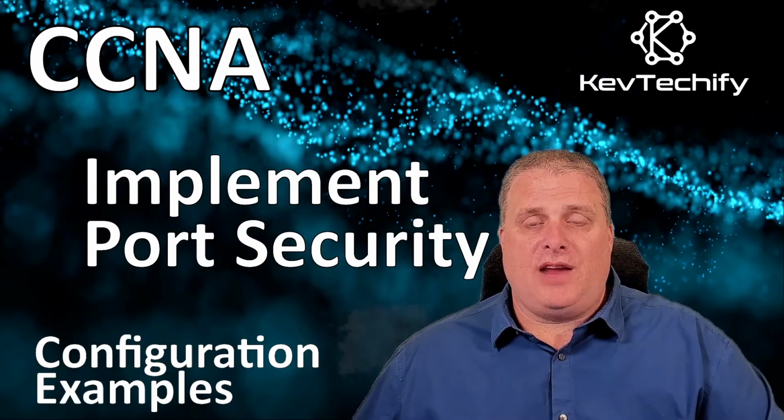In this episode, we're going to look at how to implement port security. I'll show you how to do it, and we'll talk about the concepts along the way. We'll configure and verify port security on a switch. Port security allows us to restrict a port's ingress traffic by limiting the MAC addresses that are allowed to send traffic into the port. We'll be discussing configuring port security and verifying that port security.